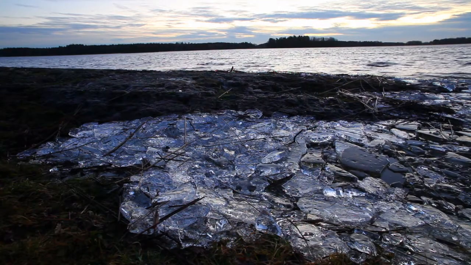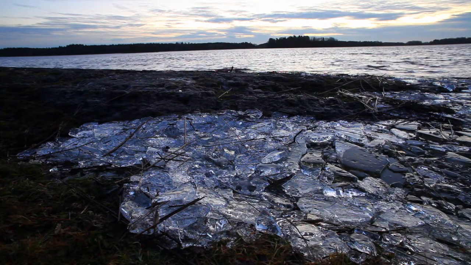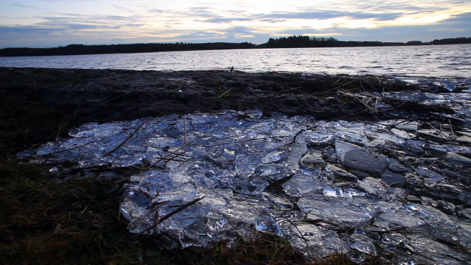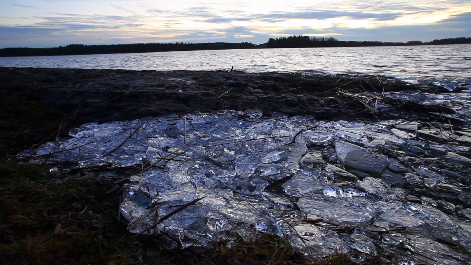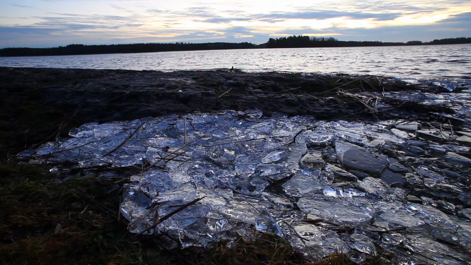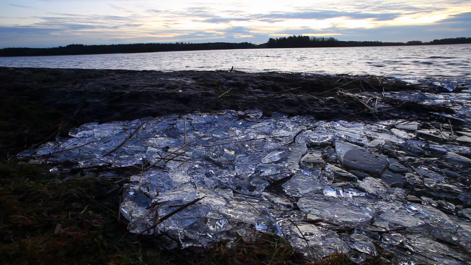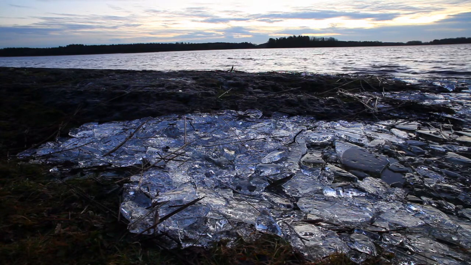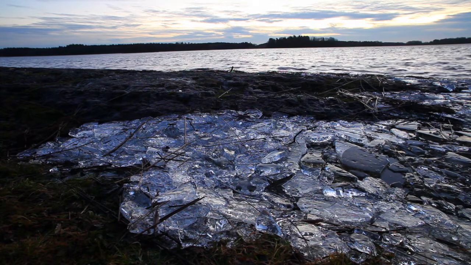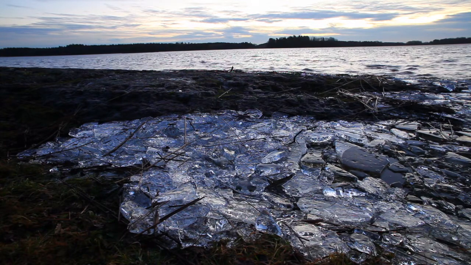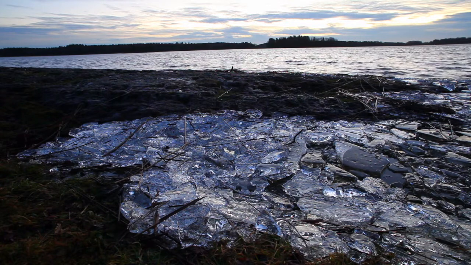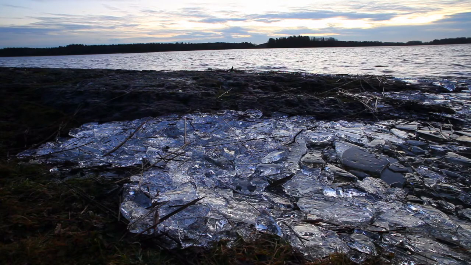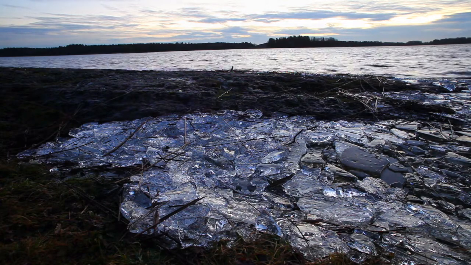I'm using aperture f16, ISO 200, and depending on the light, the camera will select the shutter speed for me. I'm working in manual mode, so I have to do it myself. I adjust the shutter speed so I get correct exposure, and I measure the light here on the foreground, on the ice, and I get that correctly, and then I balance the light on the sky with the graduated neutral density filter.